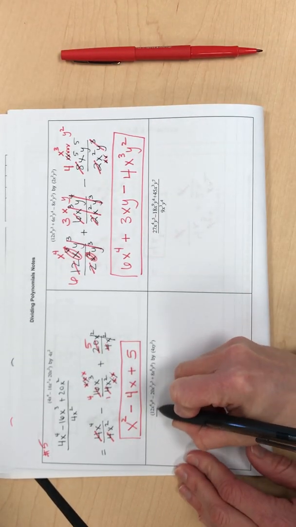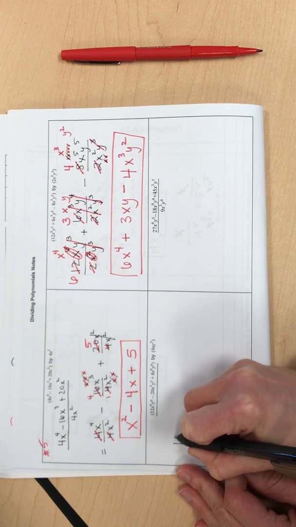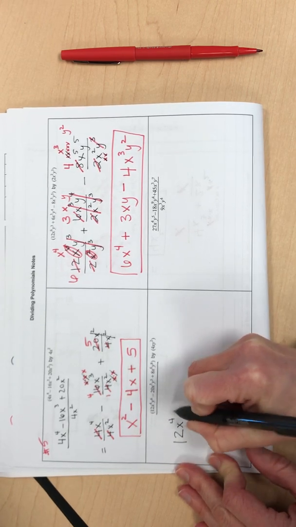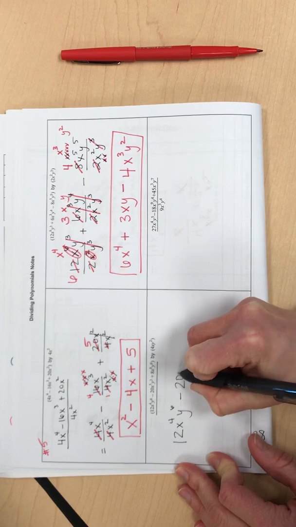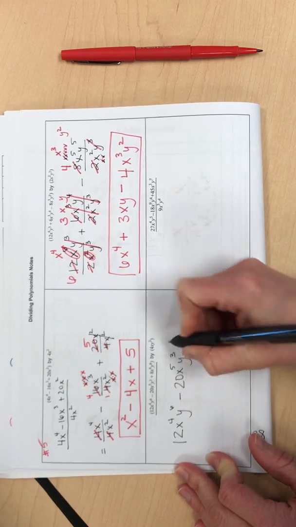The next polynomial here, I'm going to write out again each term. 12x to the 4th, y to the 6th, minus 20x to the 5th, y to the 3rd.